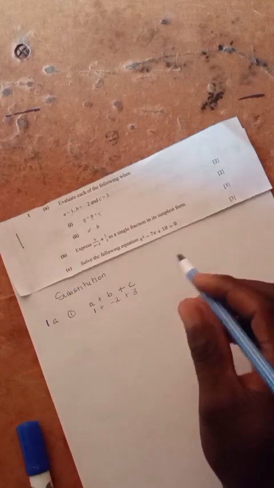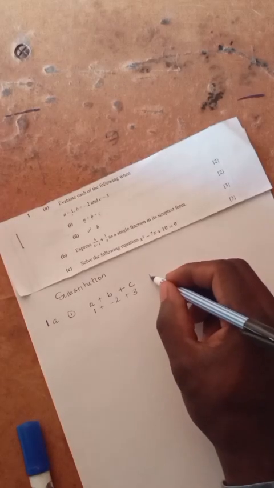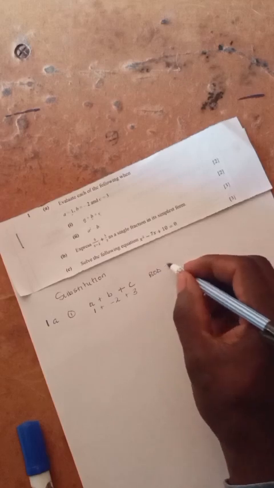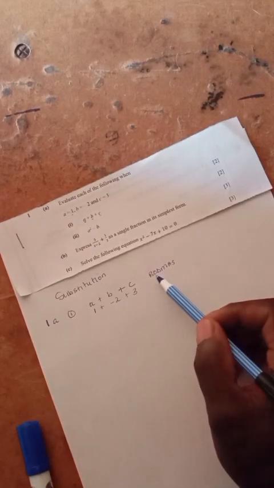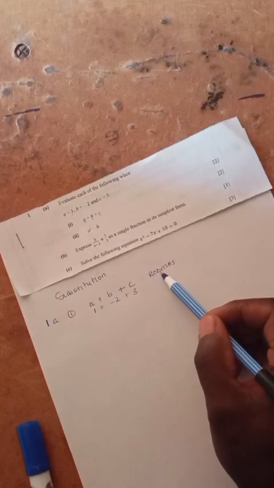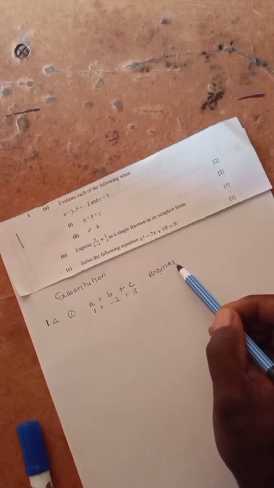Right. So the first thing you need to do is adhere to the principle of BODMAS. So it says we remove the bracket first, then if the expression needs to be divided, we divide before we multiply, and then we add before we subtract.